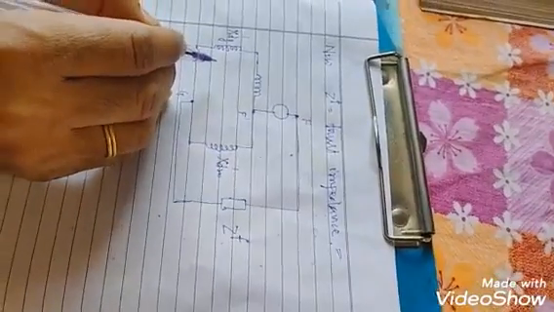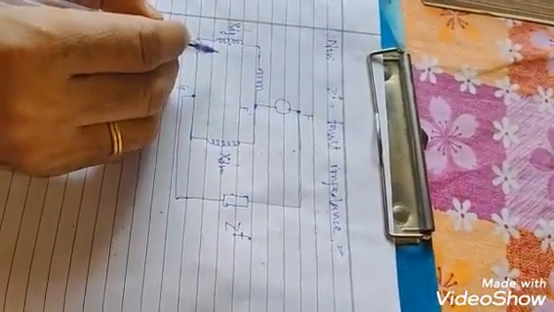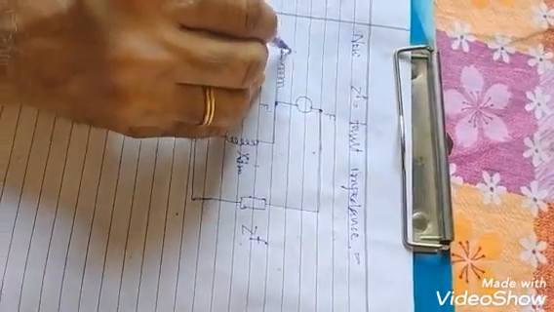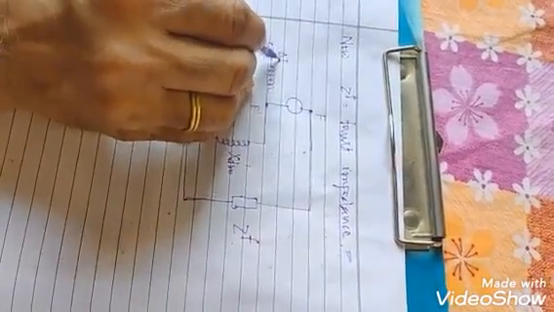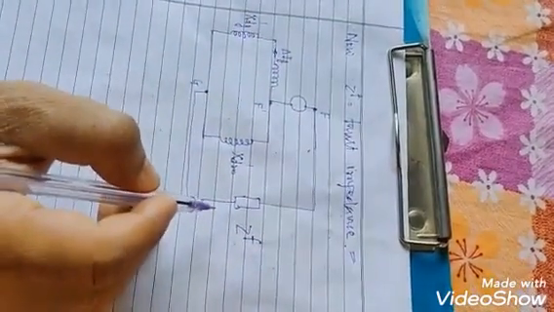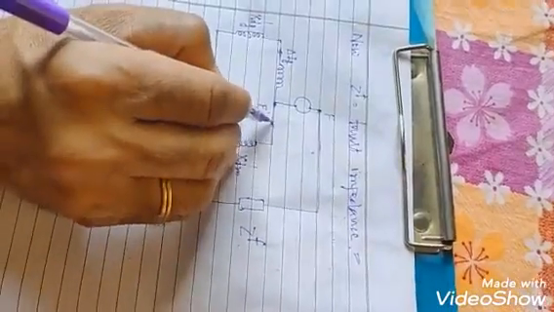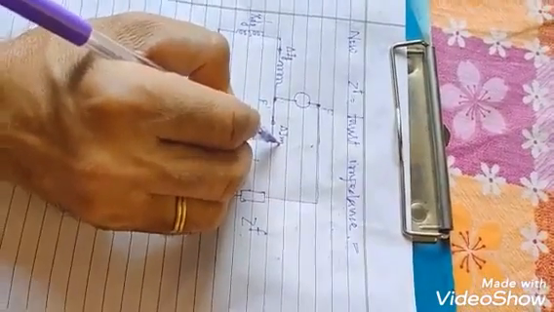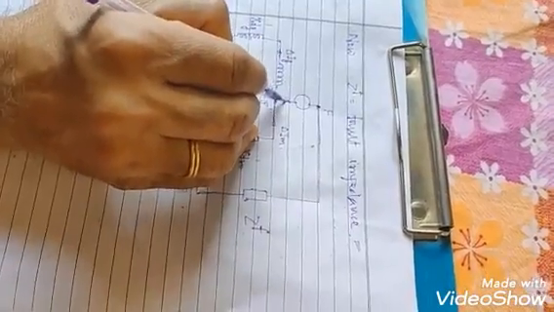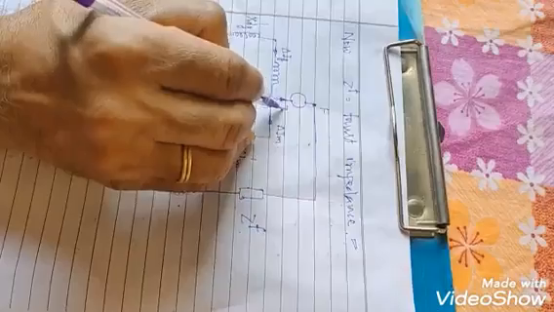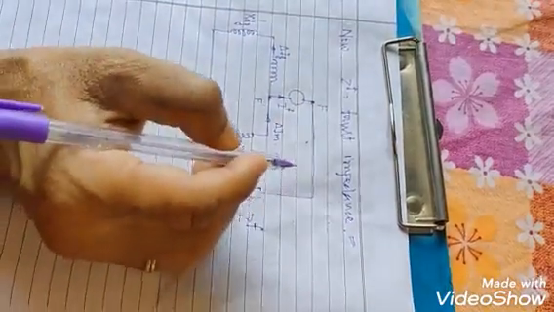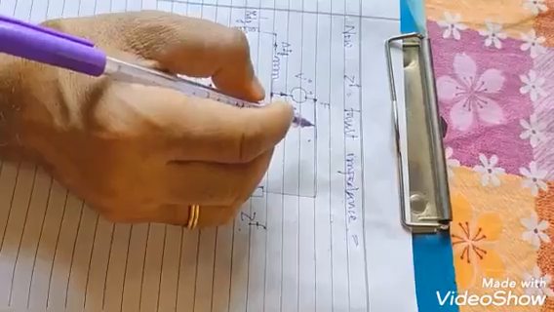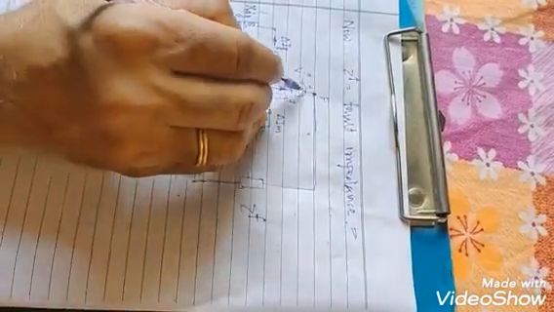Now the current delivered is delta IG, and this is delta IM, and as per Kirchhoff's law KCL, this is the fault current IF, positive, negative, and V0, and this is the fault current IF.